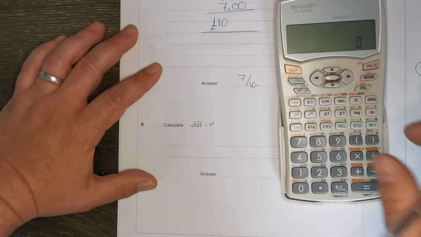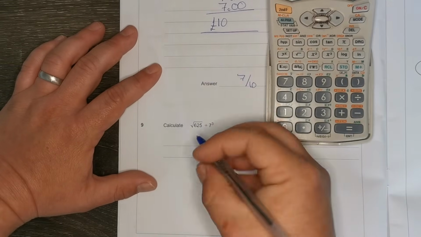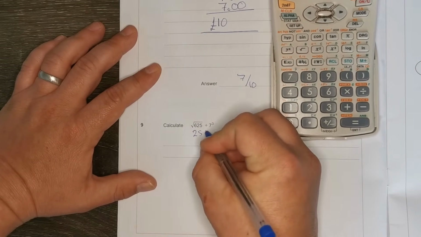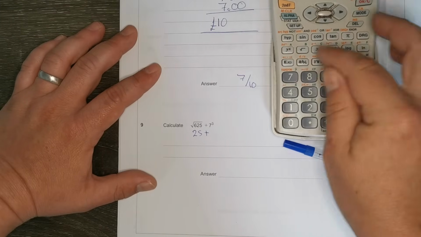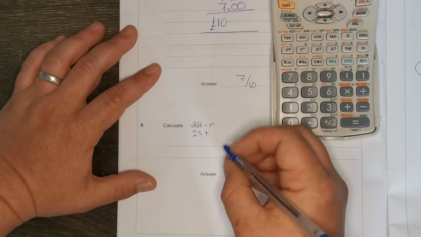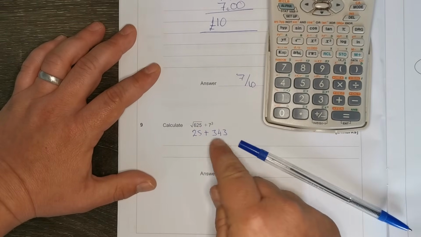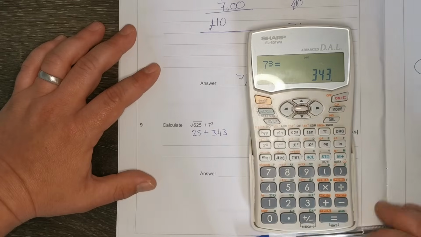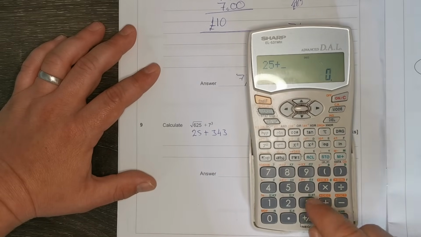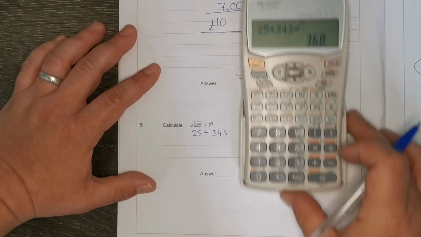Calculate. So straight to my calculator here. The square root of 625 is 25. Plus 7 cubed, so that's 7 times 7 times 7, or I can just use my calculator button. 7 cubed is 343. Then I need to add these together. So 25 plus 343 equals 368.